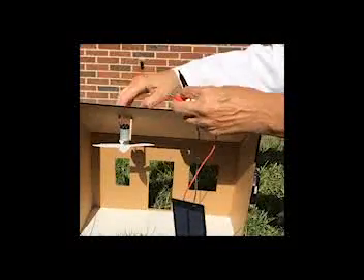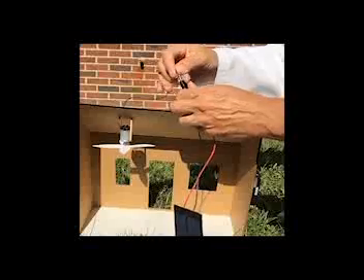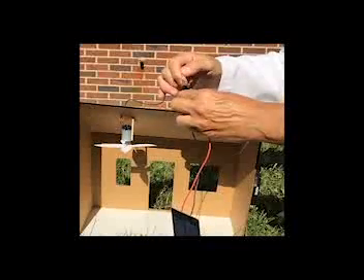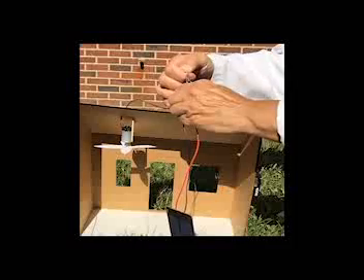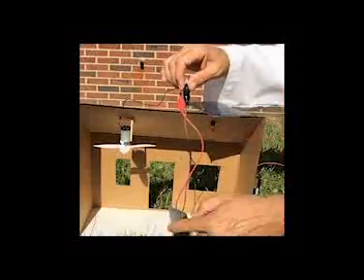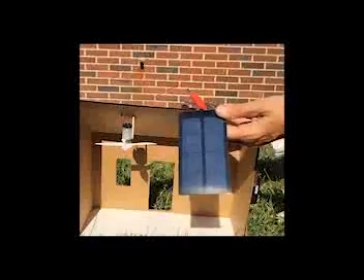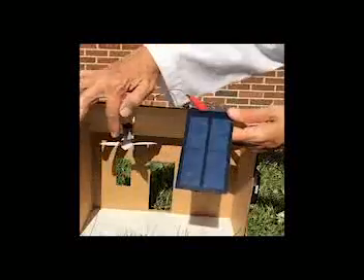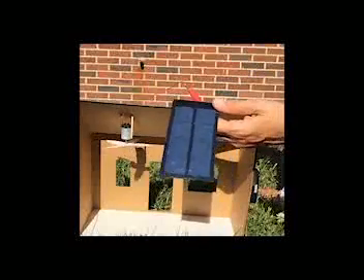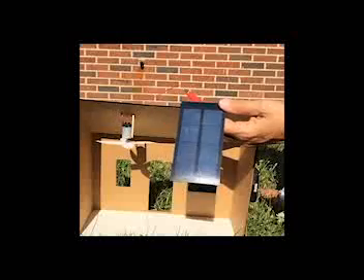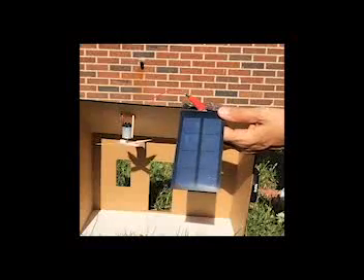Okay, and hook my black. Catch it. There we go. Now, let's get this put up here in the sunshine so it can see it. Now I'm going to just give it a little turn. And there we go. So the fan is running on 1 solar panel as well.